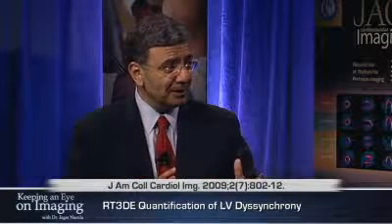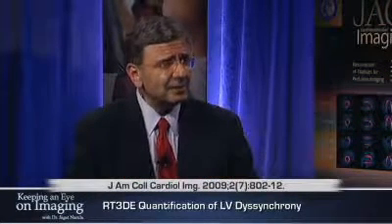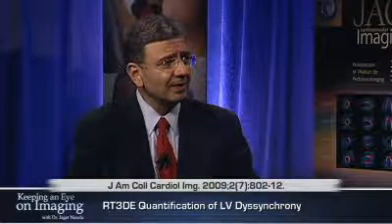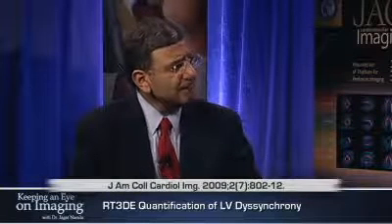In the normal individuals, we had a very low standard deviation in the contraction of the wall motion, and individuals with cardiomyopathy, irrespective of a bundle branch block or no bundle branch block, almost normal QRS complex, you had a large dyssynchrony with them. And this is somewhat an unexpected finding. That is absolutely correct. Why do you think so?